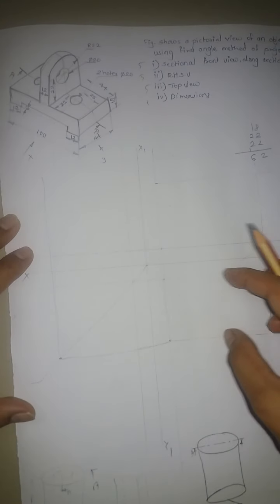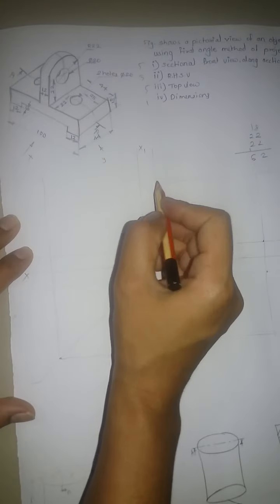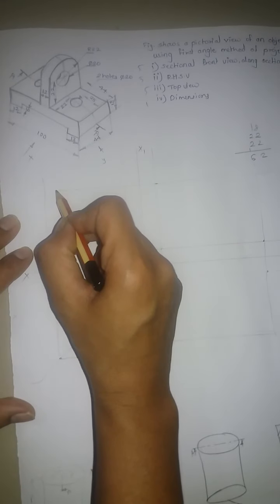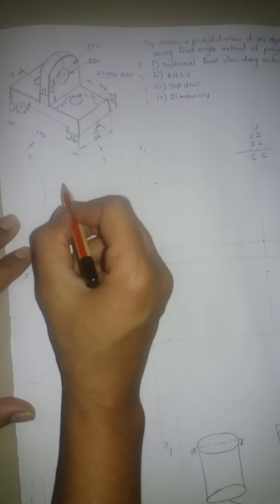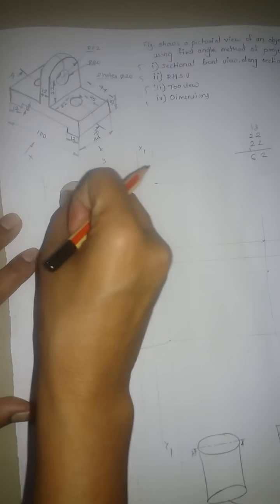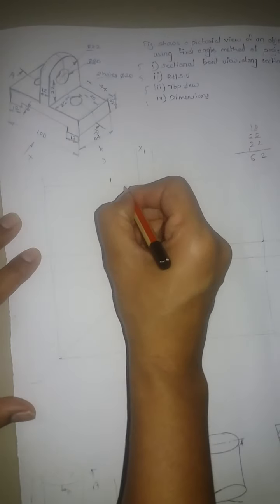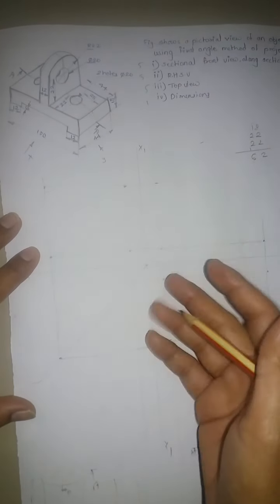So we'll get this 44 mm in a side view and we'll project this height, 62 mm distance in a side view, right. So now we'll get the overall dimension of an object.